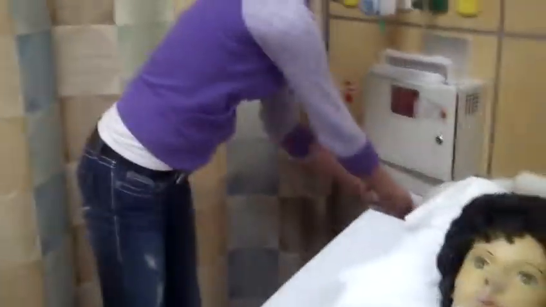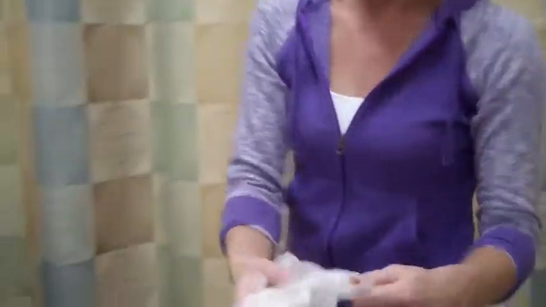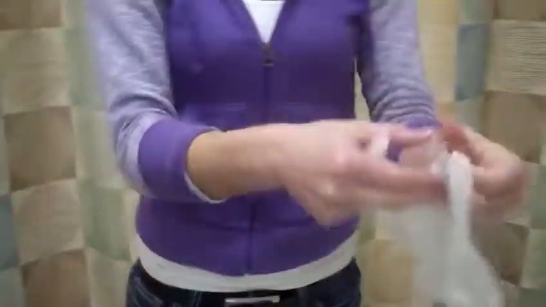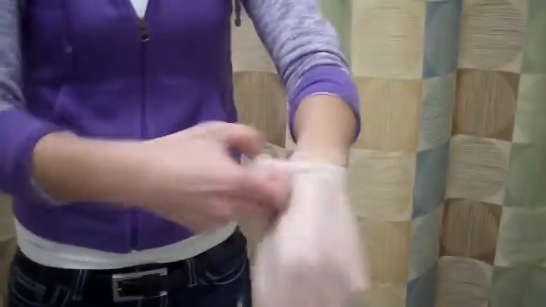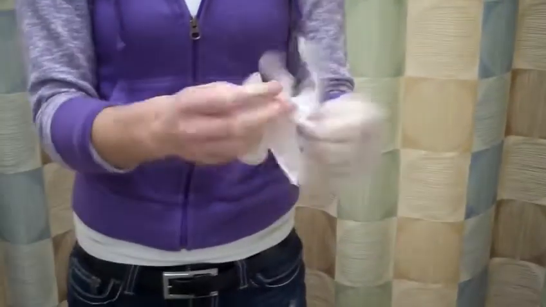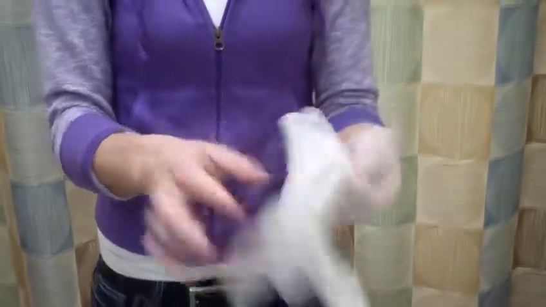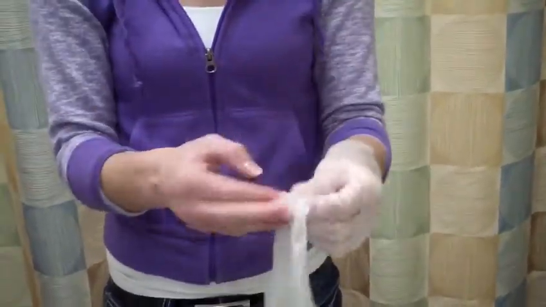I'm going to put on clean gloves. For some reason this thing just wants to flap back. And if needed, I would have someone assist me in putting her in the dorsal recumbent position.